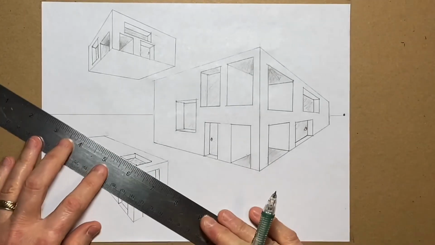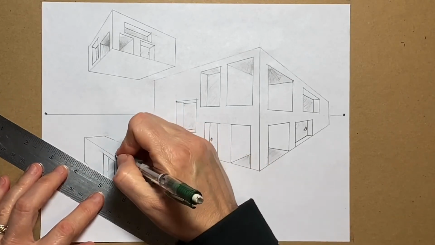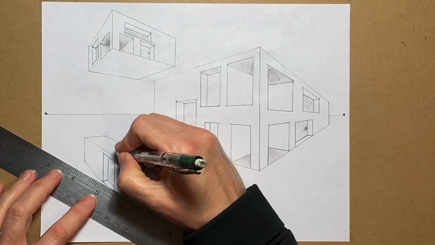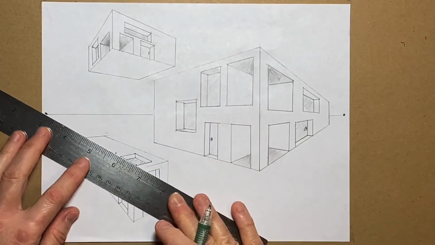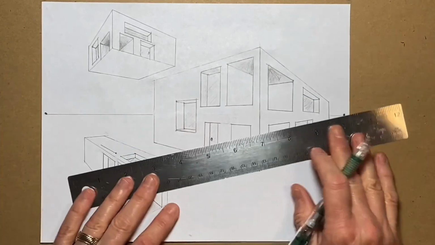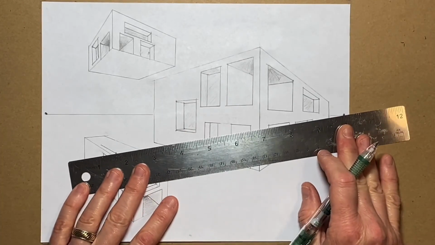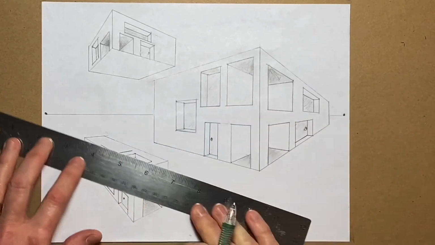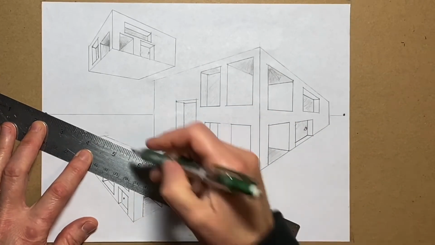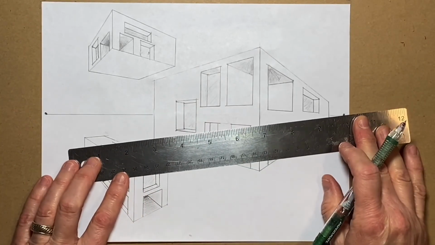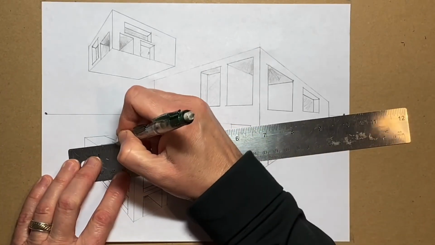Now, if I wanted to do something similar to what I've done with these, then I would do the same thing. I'd start with a line. That line is going to go back both sides, just like this. The end points connect back to the opposite side vanishing points. There we go.